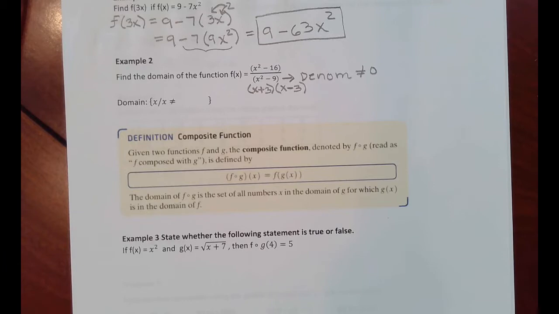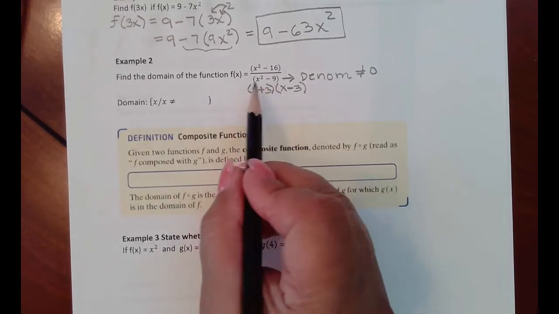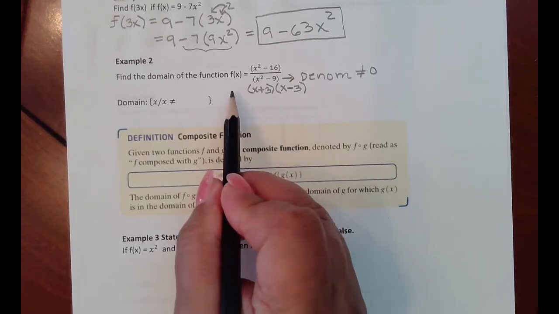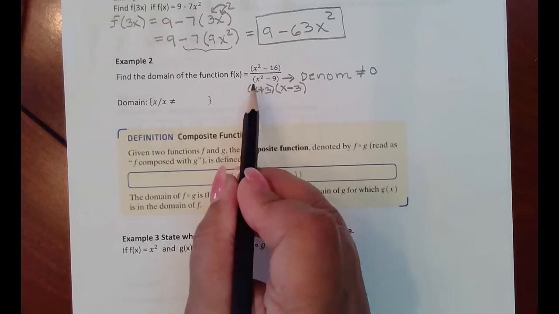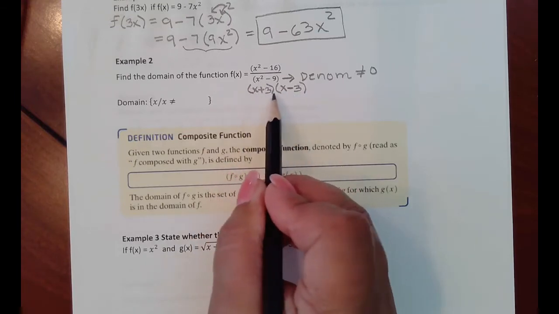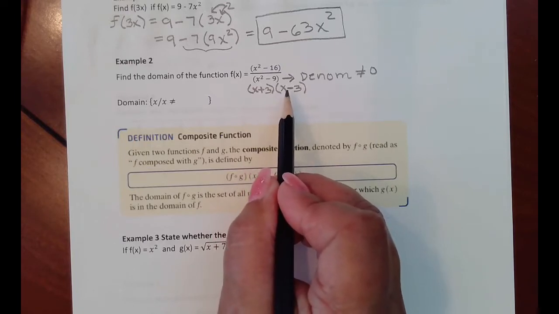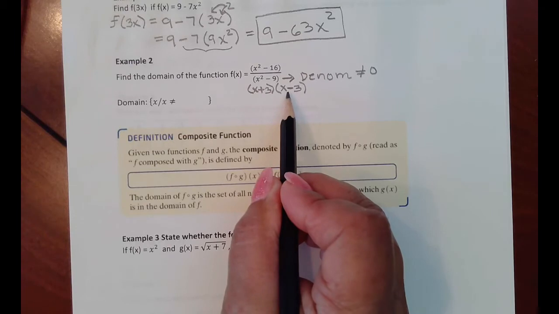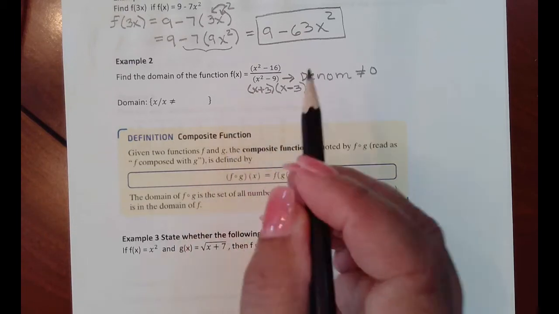Now you can go after figuring out what would cause this denominator to go to 0. If you cause this factor to go to 0, the whole bottom is 0, because they get multiplied together, turning the whole denominator into 0. Likewise, if this factor goes to 0, it'll cause the whole denominator to be 0.